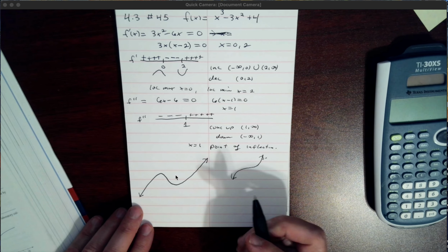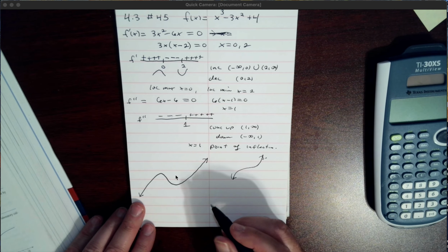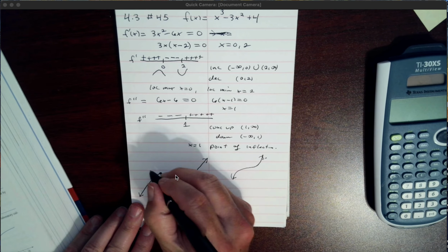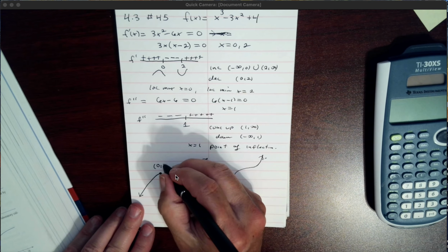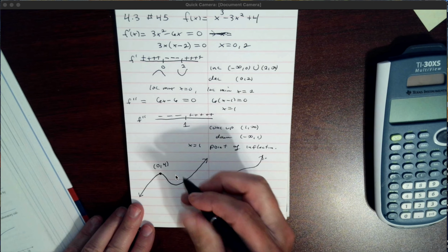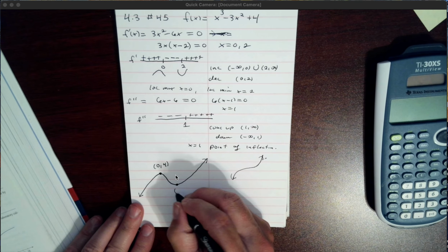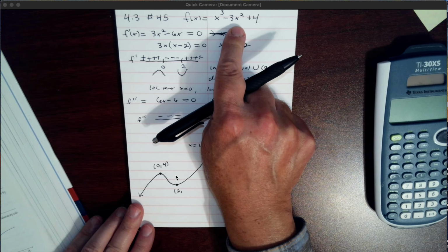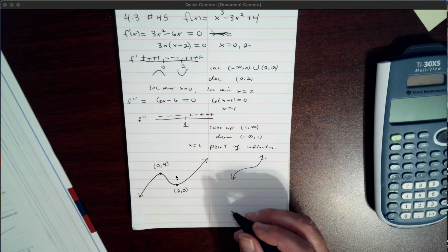So let's see. Where did these occur? We have a local max at 0, right? So let's figure out the y value. Plug 0 into the original function, we get 4. Now we have a minimum at 2. So when x is 2, what's the y value? 8 minus 12, negative 4, plus 4 is 0. So that's actually on the x-axis.